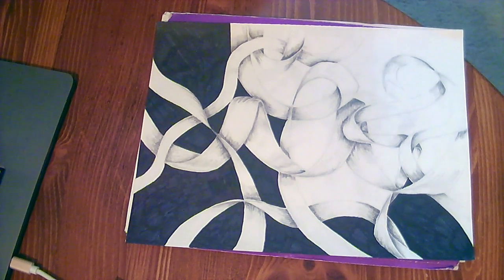In this video, we're going to learn how to overlap forms, specifically ribbons. But a lot of the rules that apply to ribbons also apply to regular forms. So your sphere, your cone, your cylinder, your cube.